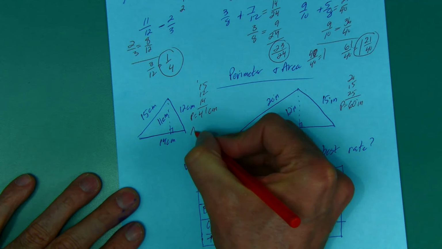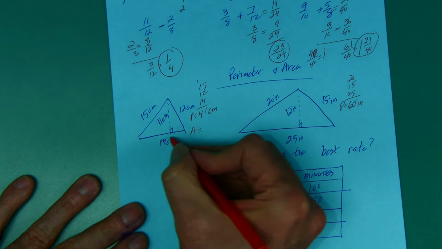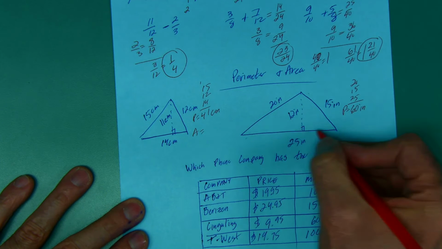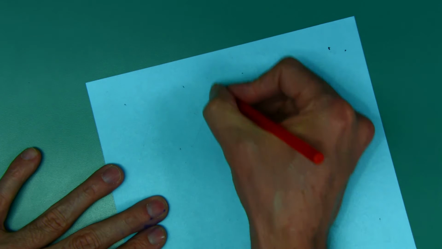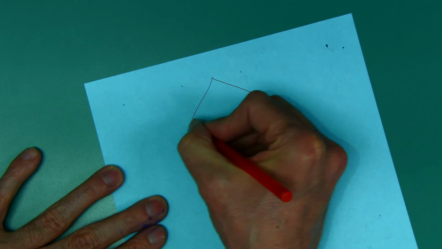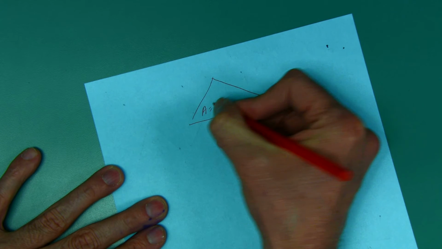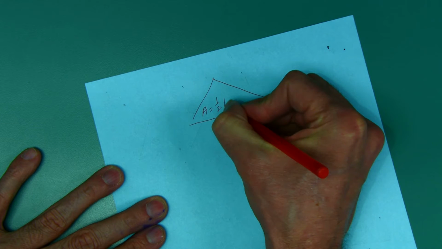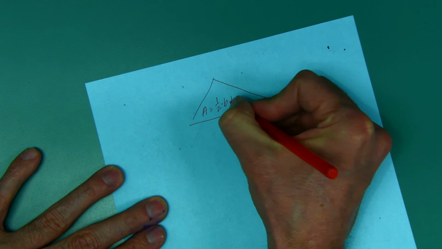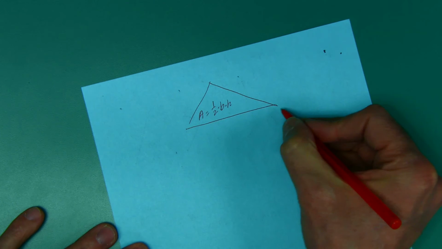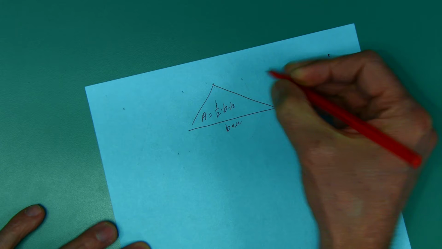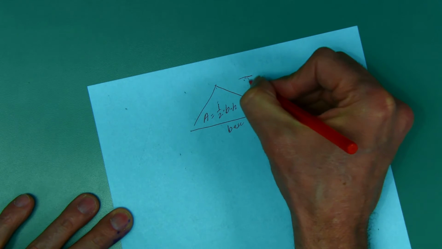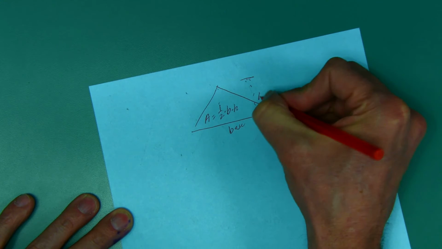Now, the area, I need to know how wide it is at the bottom and how tall. How wide and how tall. And again, I suggest you write somewhere on the outside of your folder or something, big triangle, and then put A equals 1/2 BH. What does that mean? 1/2 times the base times the height. You can put this over here if you want. Okay, 1/2 times the base times the height.